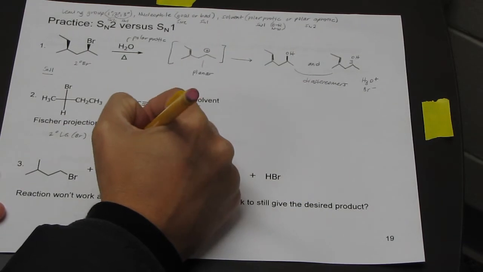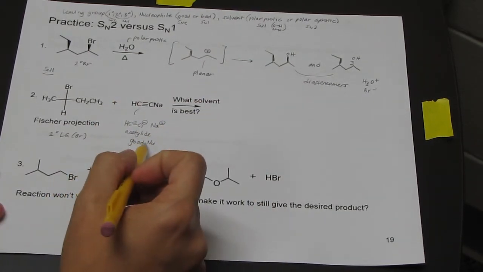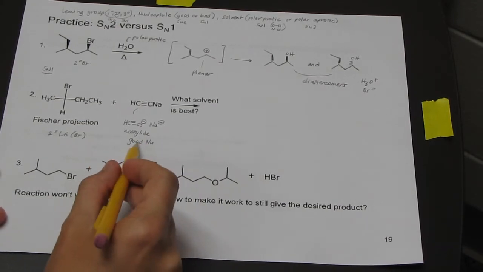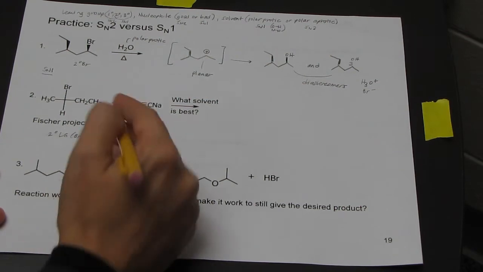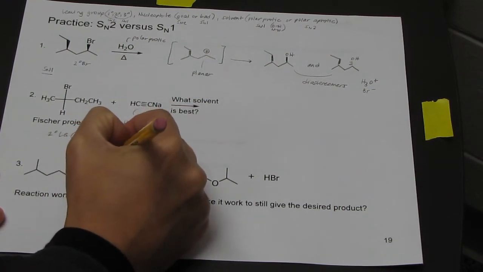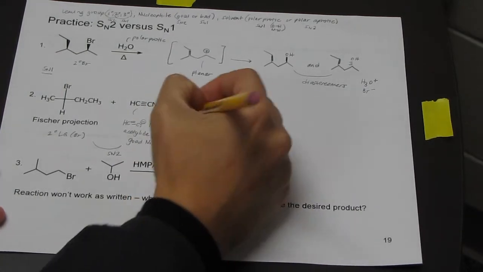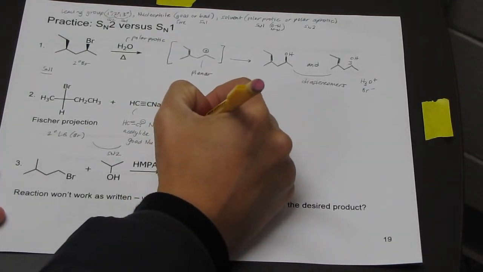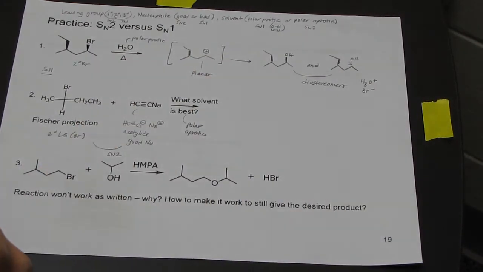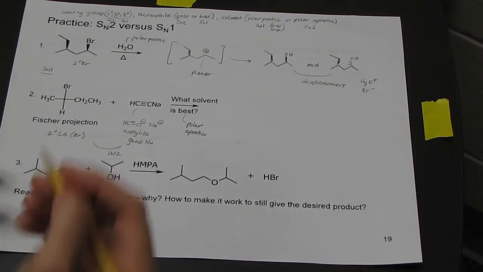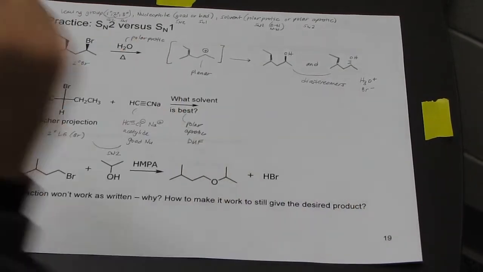And acetylide is a good nucleophile, which is pointing towards SN2. So then this tells me I could go either way, but this tells me SN2. So these together tell me SN2. And what solvent is best for an SN2 is polar aprotic. Remember that there are 4 to choose from. I can pick any of those 4, and so let me just say DMF, for example.